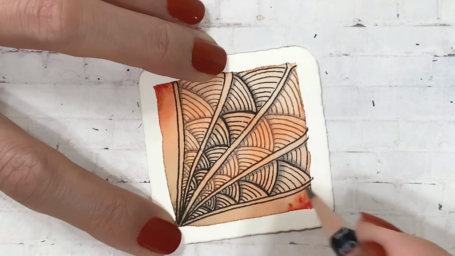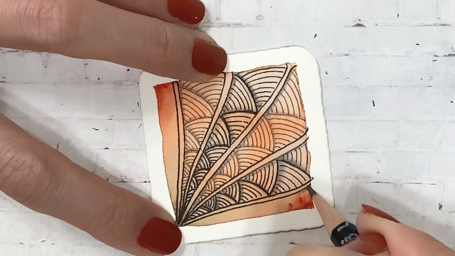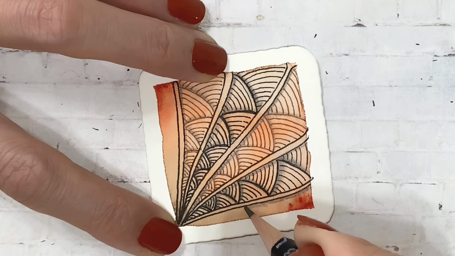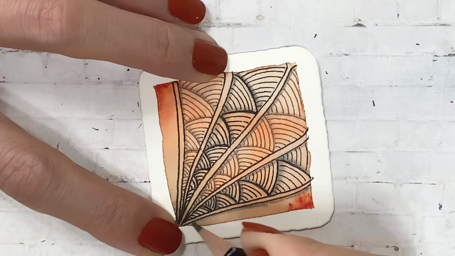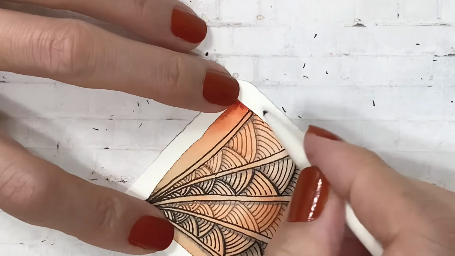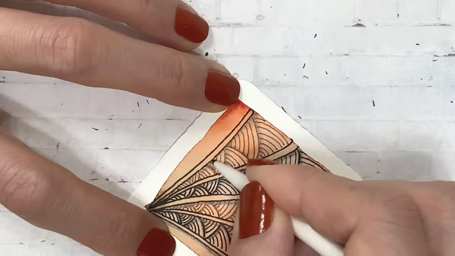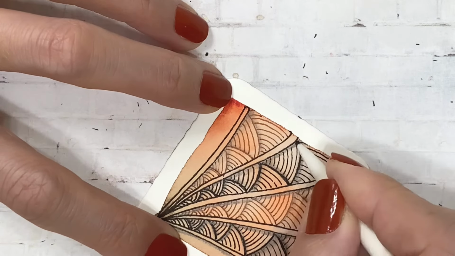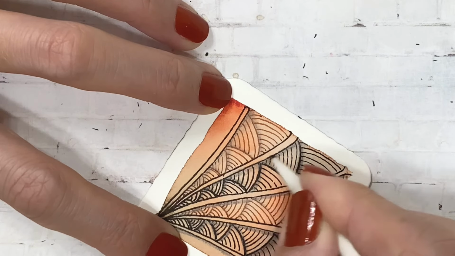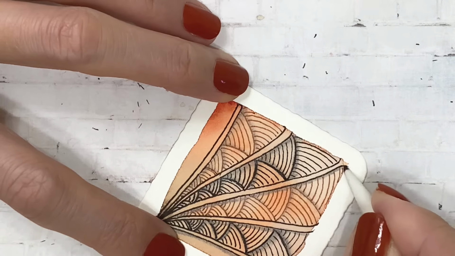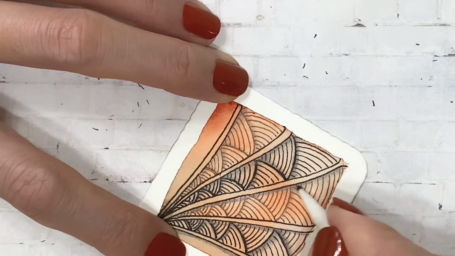You could do it on both sides. I typically do both sides, but maybe this time I'll just do one side. In the spirit of taking risks or exploring, I'm gonna do just one side to see how that's gonna look. You won't know until you do.